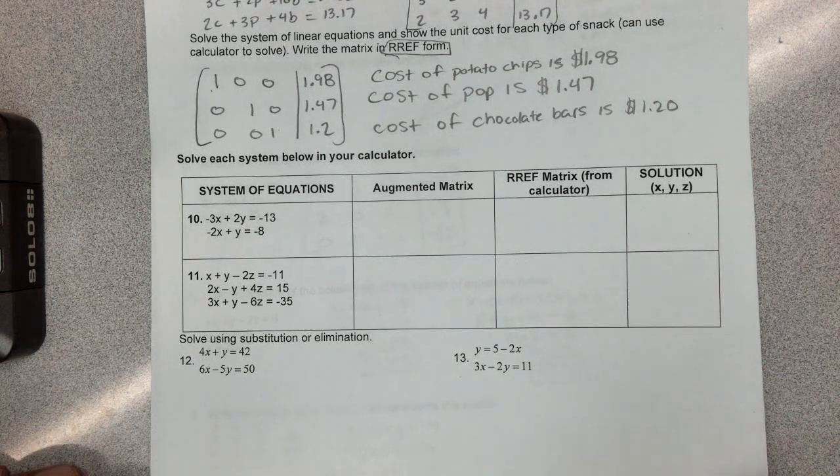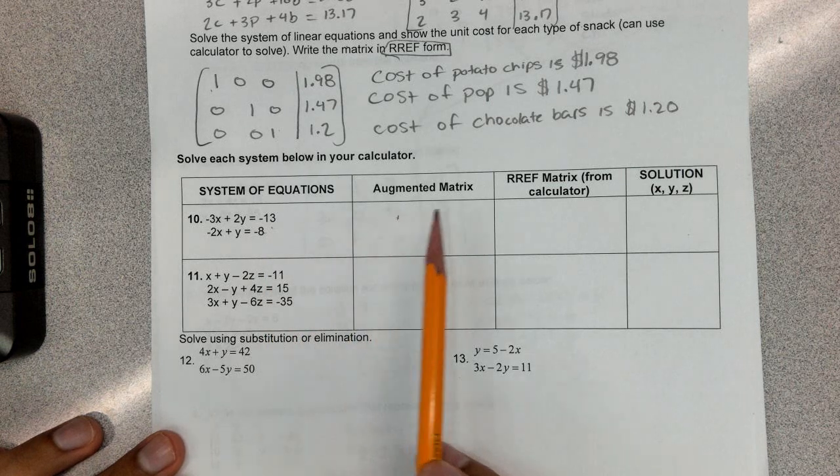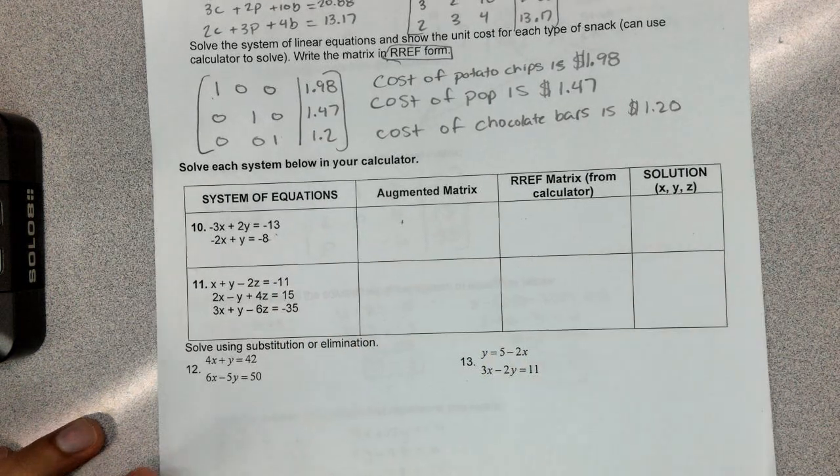Alright, so then for number 10, we are going to convert the system to an augmented matrix, RREF, and then the solution.